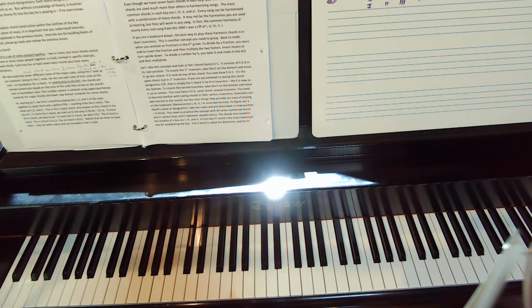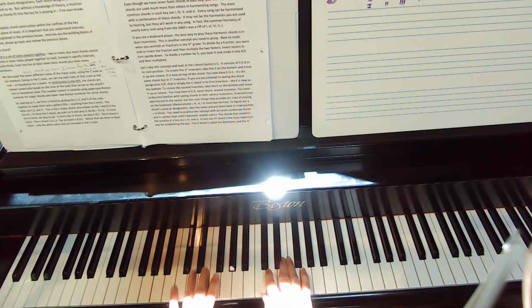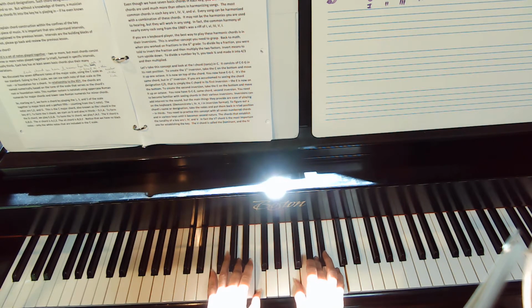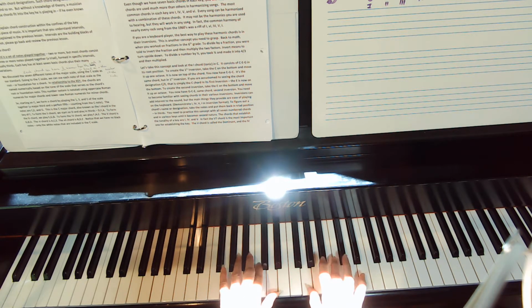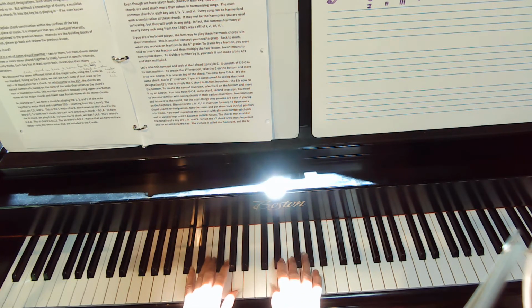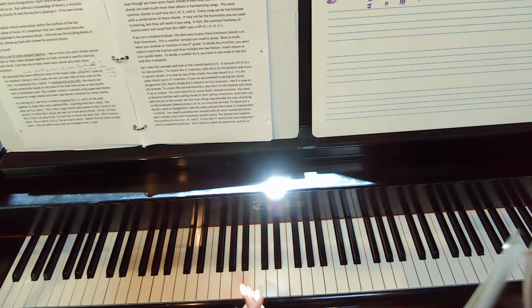The most common chords in every key, or in each key, are the 1, 4, 5, 6, and often the 2. So I'll demonstrate those. The 1, the 4, the 5, the 6, the 2 if you're using that, and the 1. Now, every song that's out there can be harmonized using one or more of these chords. They may not be the chords you're used to hearing in a given song, but they can be harmonized.